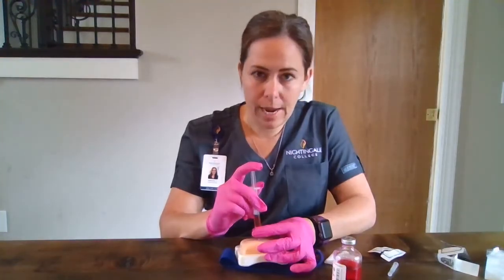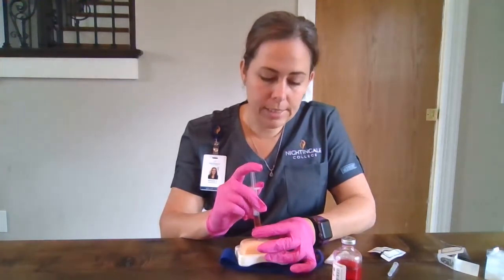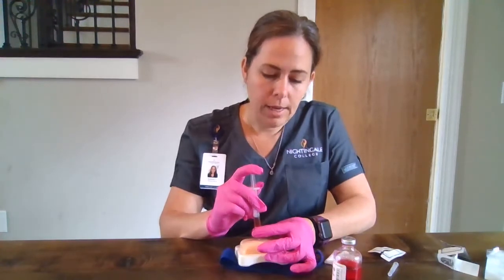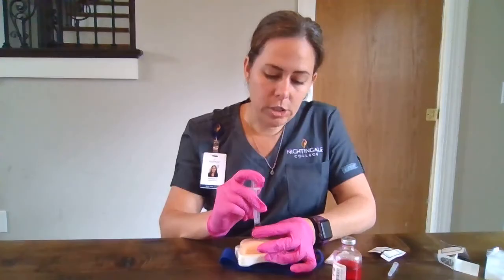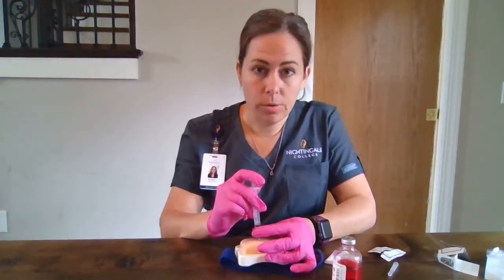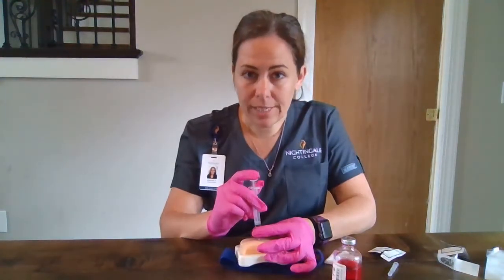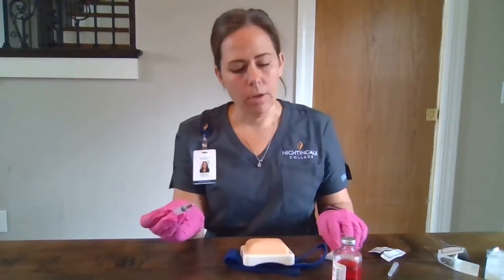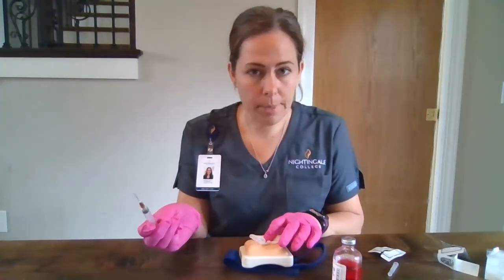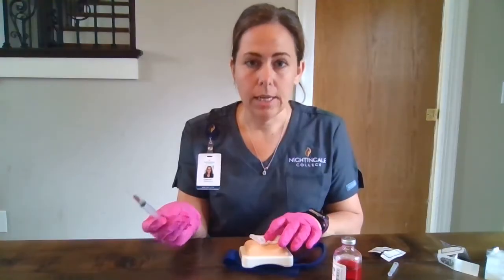For this one, we're going to aim for about 10 seconds per ml and inject that slowly. After we inject it, we are going to hold it for about 10 seconds before we withdraw our needle, and then we will release our traction and withdraw our needle. We're going to place our gauze, put a little bit of pressure, but make sure we're not rubbing that site.